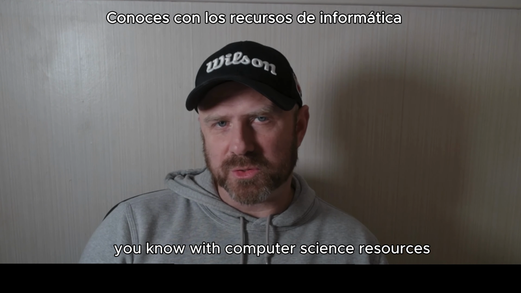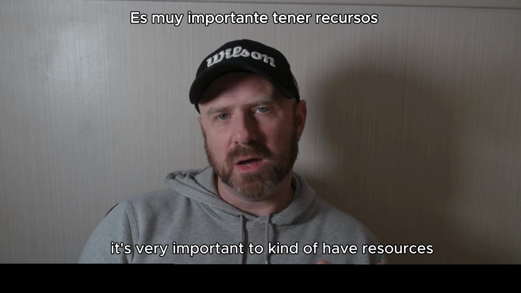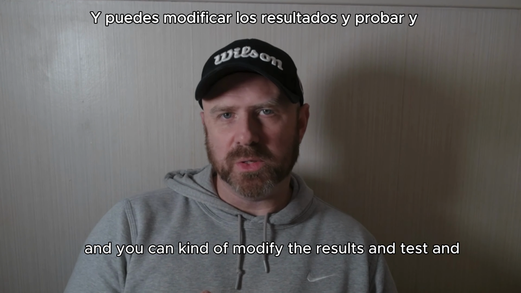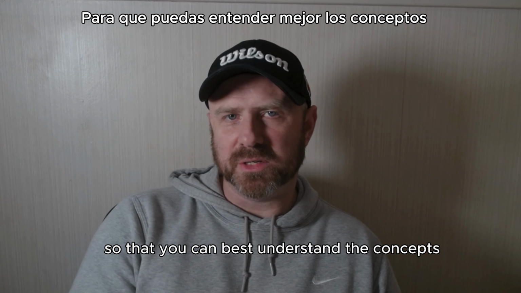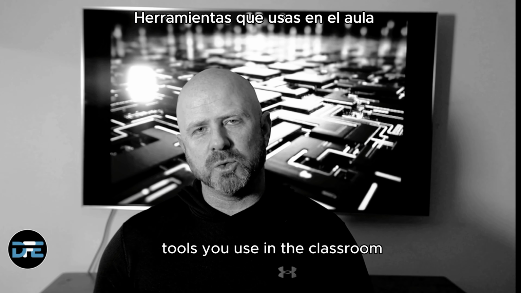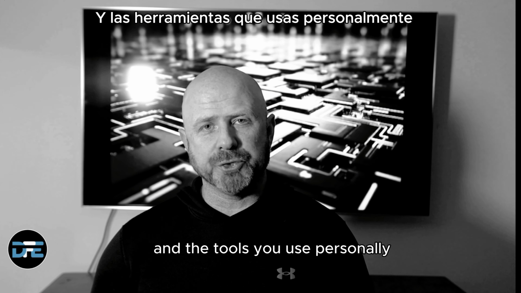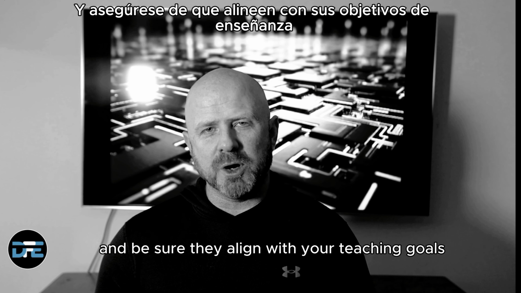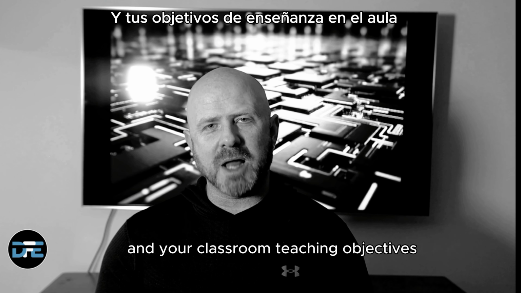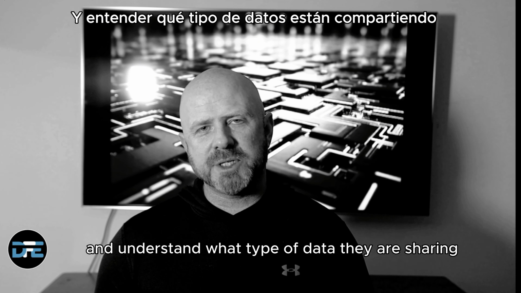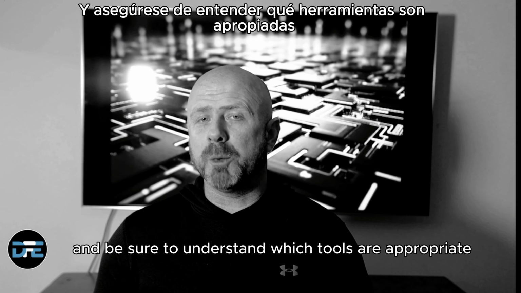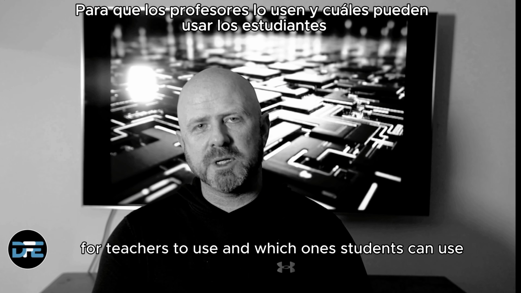With computer science resources, it's very important to have resources which are manipulative, and you can modify the results and test and practice so that you can best understand the concepts that are presented. Remember to carefully evaluate AI tools you use in the classroom and the tools you use personally, and be sure they align with your teaching goals and your classroom teaching objectives. Always vet tools for data privacy and understand what type of data they are sharing. And be sure to understand which tools are appropriate for teachers to use and which ones students can use.